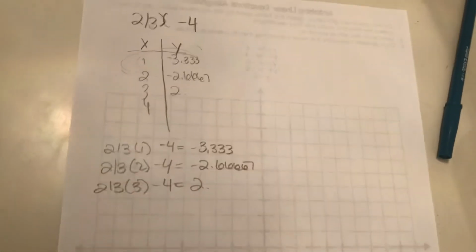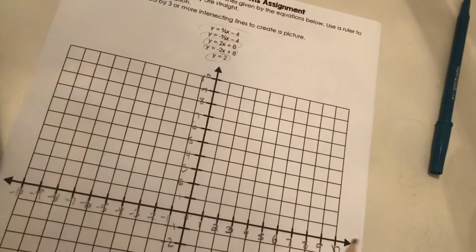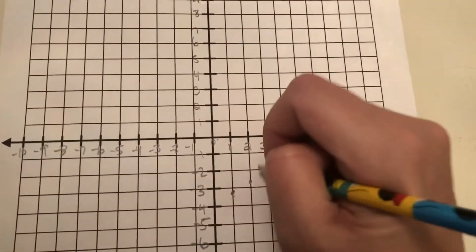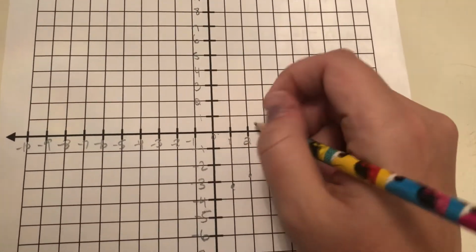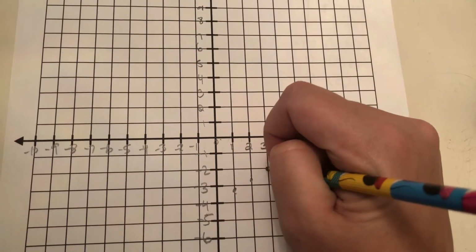And then the last one is 3 and 2. Oh, sorry, it should be 3 and -2. Don't make that same error that I just did. So you're going to go across here to 3 and then down to -2, which is here.